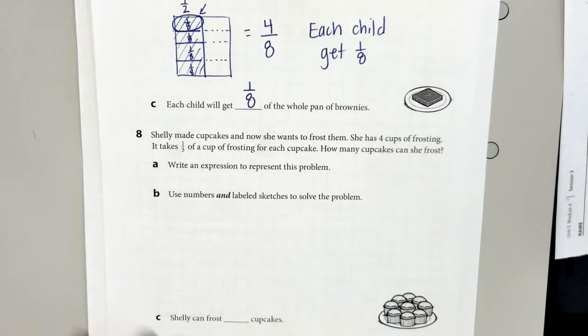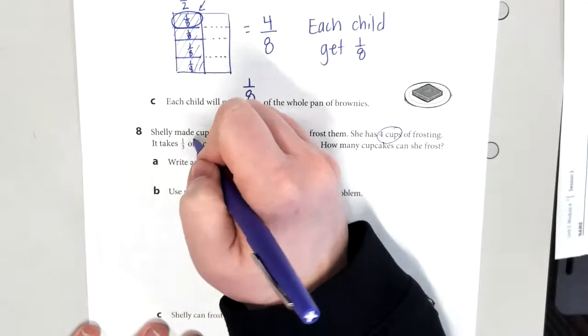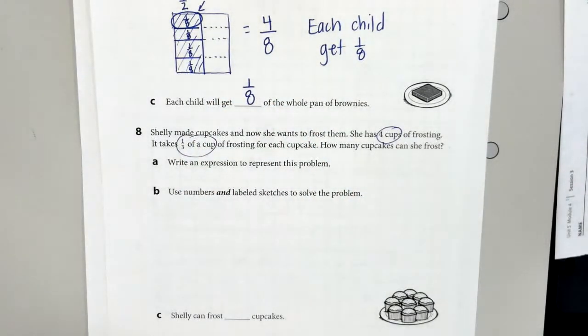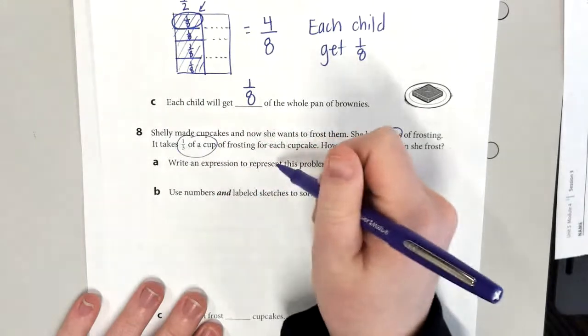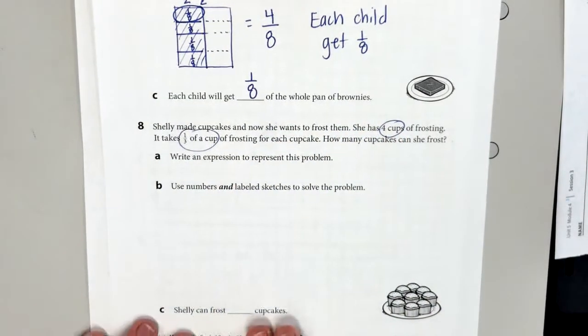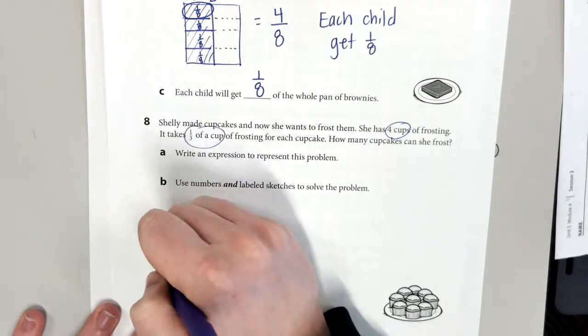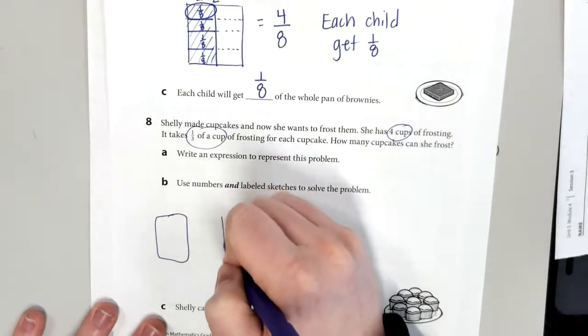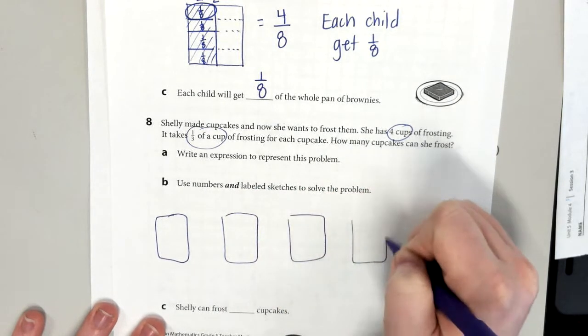Shelly made cupcakes, and now she wants to frost them. She has 4 cups of frosting. It takes 1/3 of a cup of frosting for each cupcake. How many cupcakes can she frost? Okay, so I'm just going to draw. Oh, we have to do the same thing. Expression, numbers, and sketches, and then our answer. I'm just going to draw a quick little sketch of 4 cupcakes. So I'm going to use these to represent our 4 cupcakes.